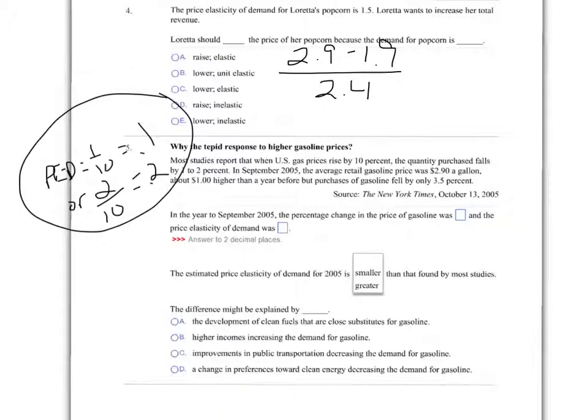So after we do that math out, we get 1 over 2.4, which is approximately what? Anyone? It's about 0.416 repeating, which is about 0.4167, right?